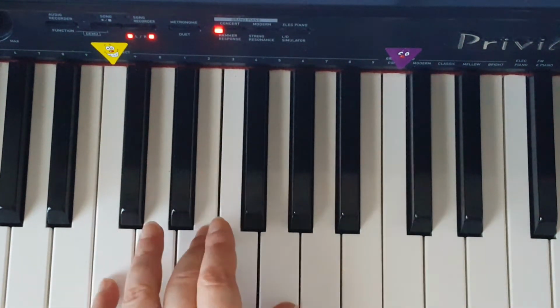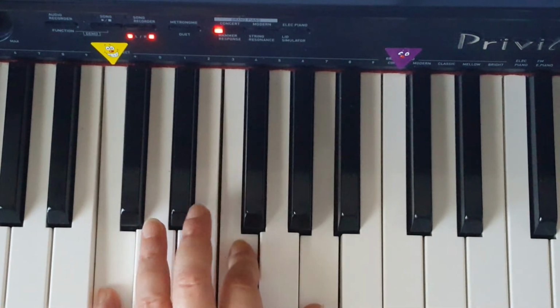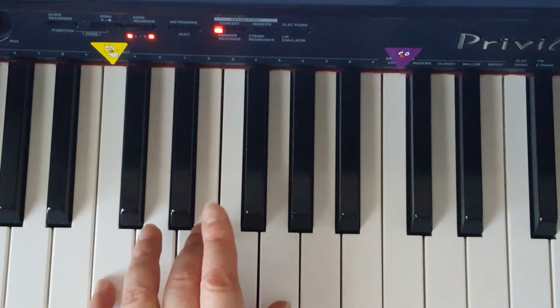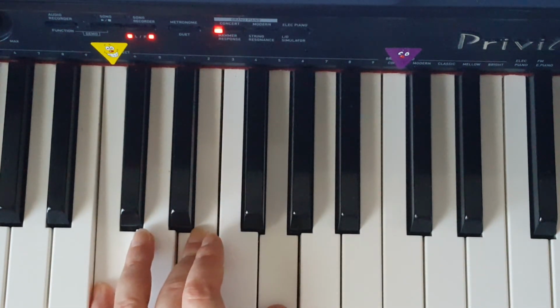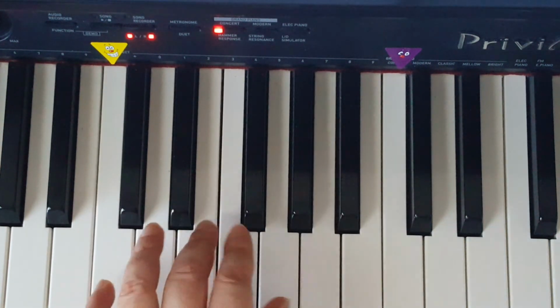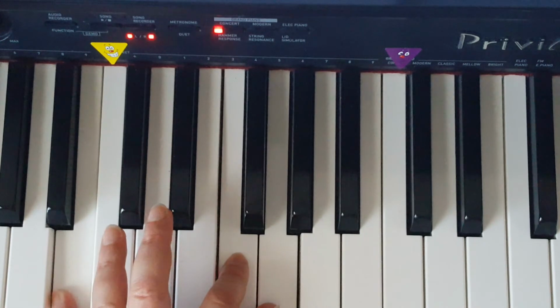Because we're in the key of C, the particular chords we're using, the primary chords in C, are the C chord, the F chord, C, G7, and the C chord. The chord progression remains the same no matter what key signature you have. The 1, the 4, the 1, 5, 7, and 1.